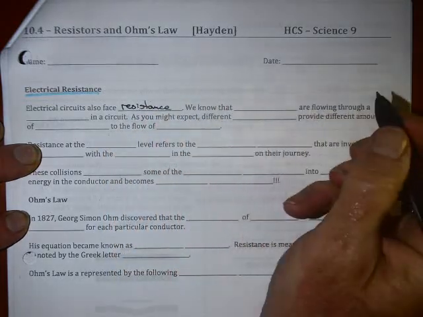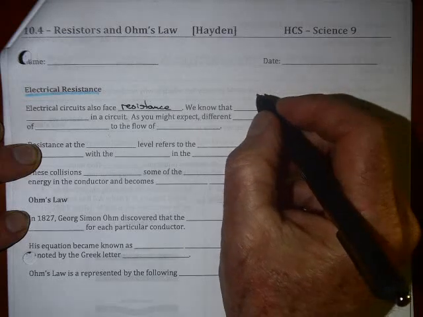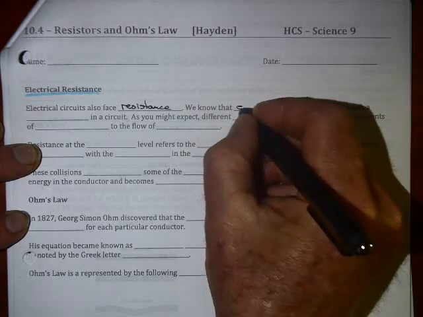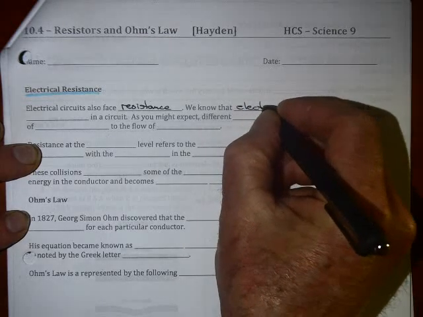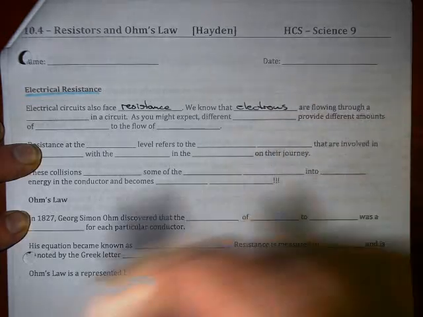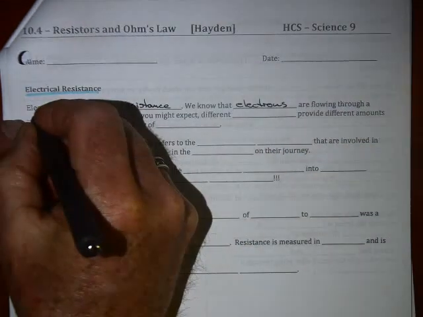We know that electrons are flowing through a conductor in a circuit.